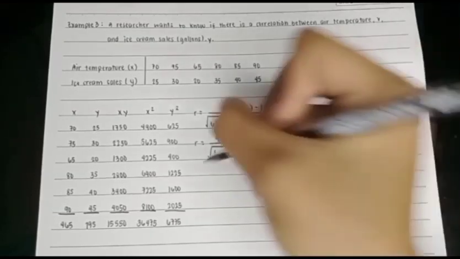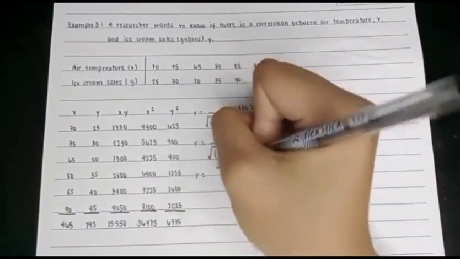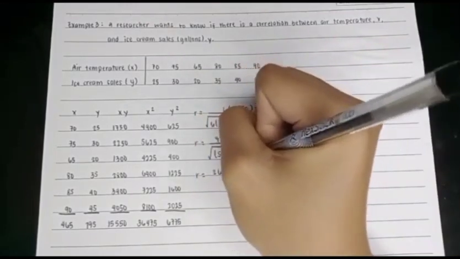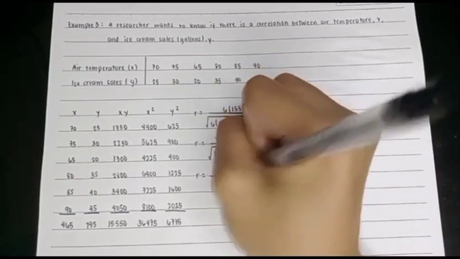Then after that, 93,300 minus 90,675 is equal to 2,625. Then, let's multiply yung nasa baba, which is 51.23 times 51.23 is equal to 2,624.51.